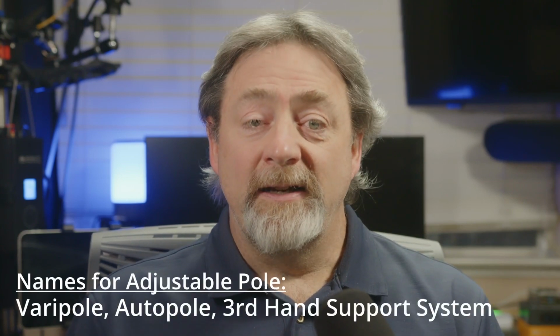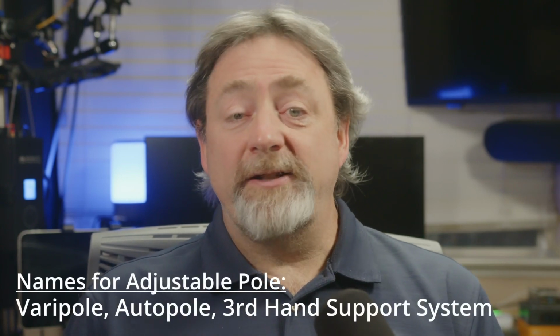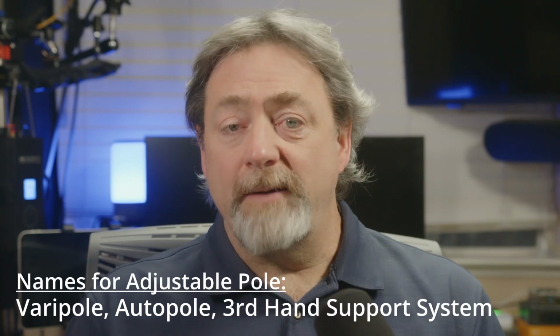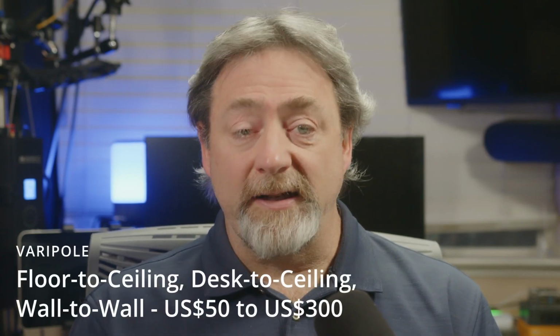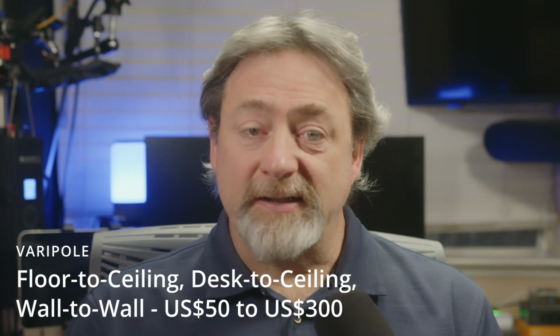Now, another option for mounting things is to use an adjustable pole that spans between two surfaces, like your floor and your ceiling. These adjustable poles go by a lot of different names: Vari-pole, auto pole, third-hand support systems. For this, I'm going to use Vari-pole. The Vari-pole has a small footprint, so it's definitely worth considering in smaller spaces. These come in different sizes and formats.